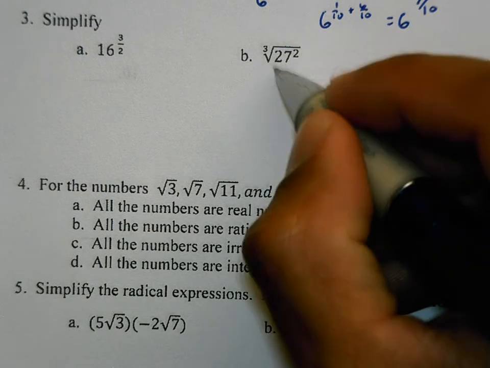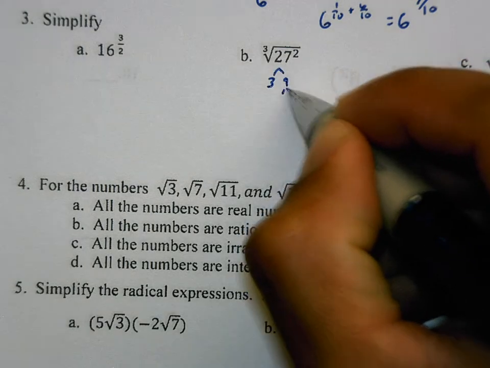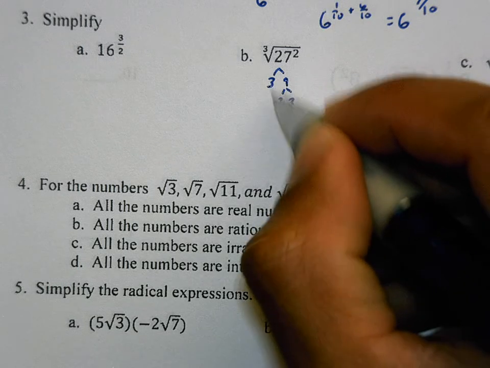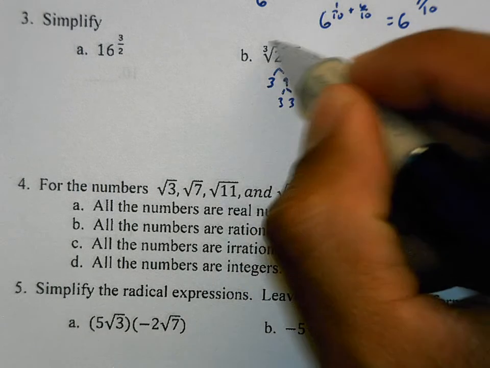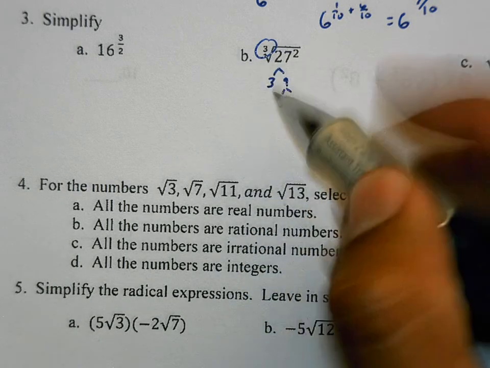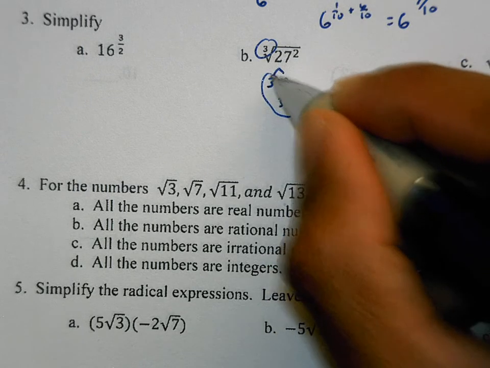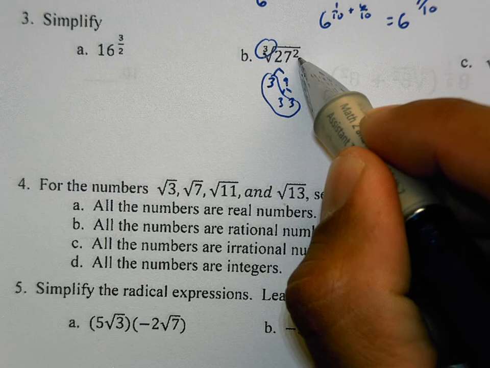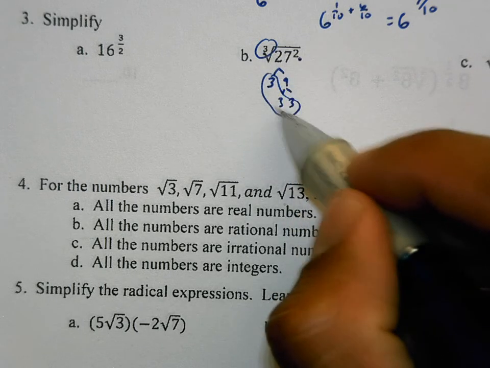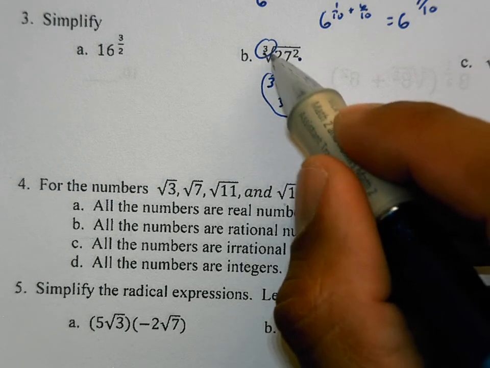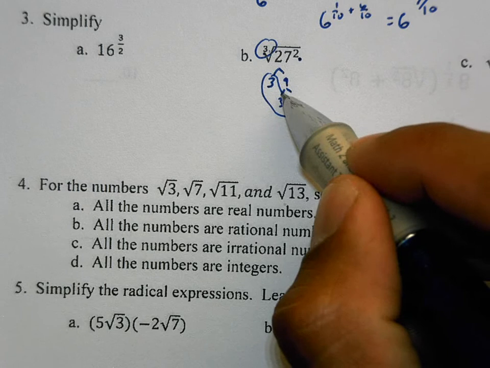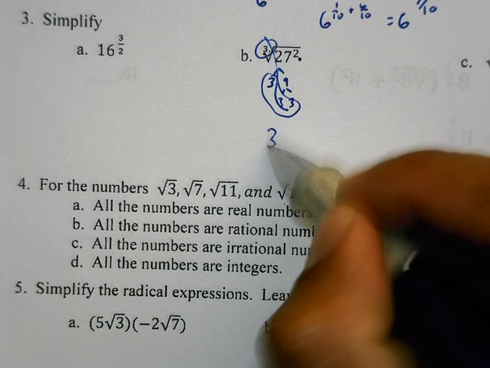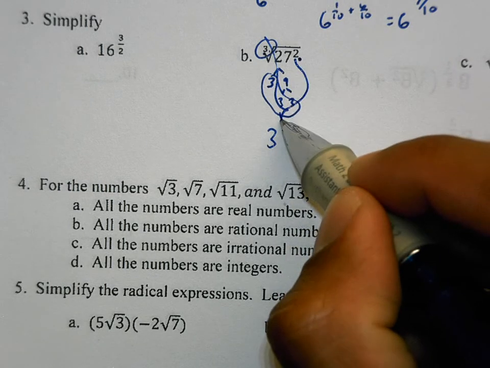If I know that 27 is 3 times 9 and 3 times 3, and I know there's 3 factors there, that's what this means. How many factors do you need to break out? You need to have 3 of them. If I want to, I can do this first or this first. I'm going to make it smaller before I make it bigger. I have 3 of those factors. A 3 can pop out. That 2 still stays there.